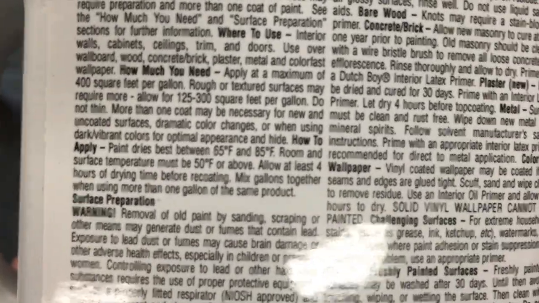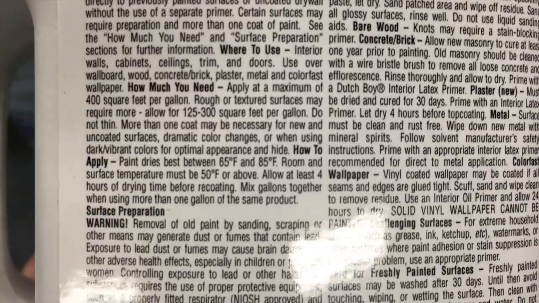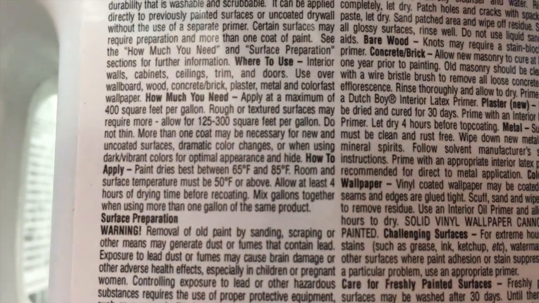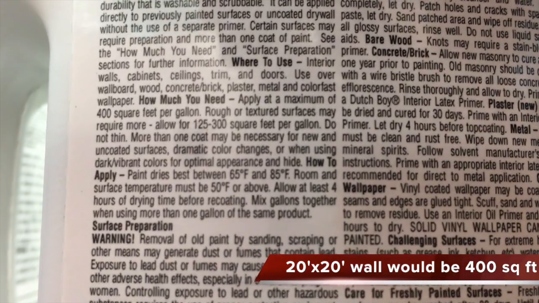How much do you need? Apply at a maximum. I'm going to put it up here so I'm not bouncing around, because that's kind of tough to do. How's it say? It says I need to apply a maximum of 400 square feet per gallon.